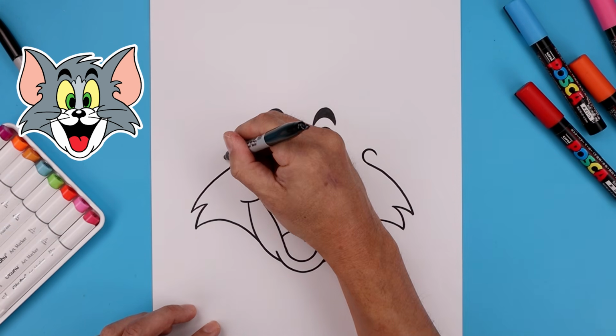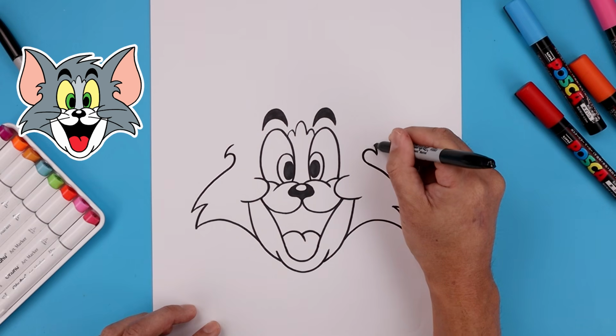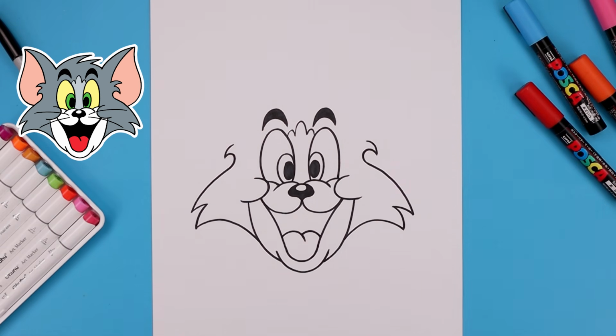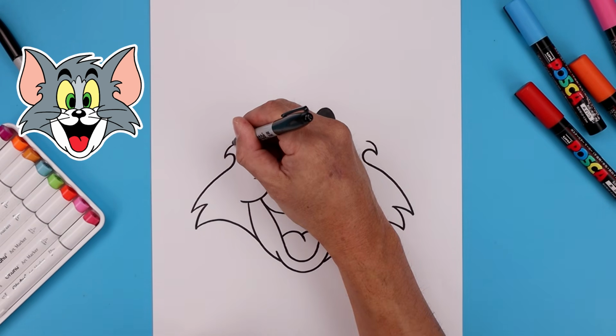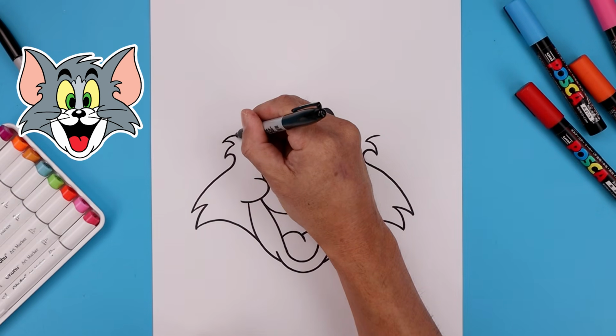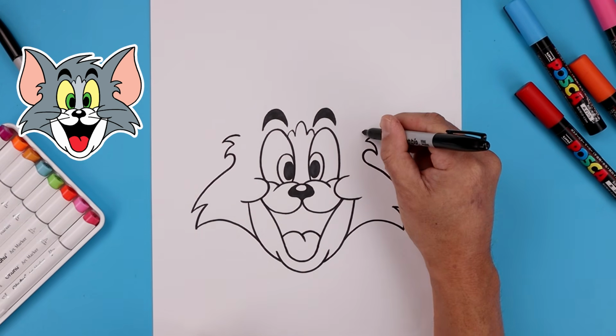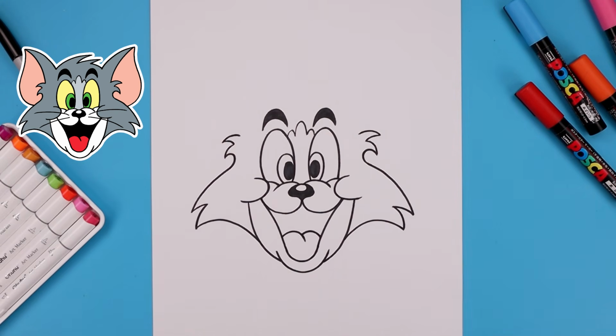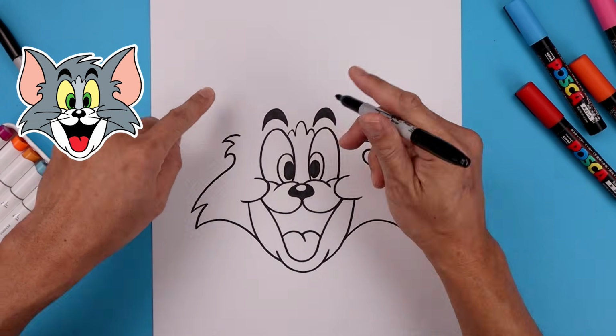Let's add a point, go up and then back in. Let's add another point, going up and then out. Then it's up and then in towards the inside of the ear. Now I want to curve the ear going up and then out towards the top.